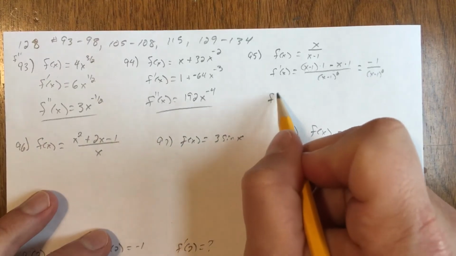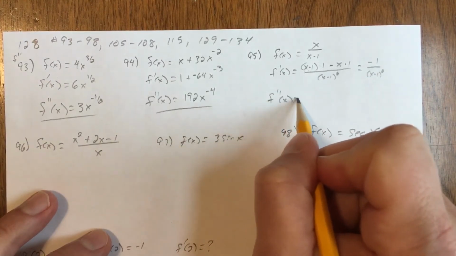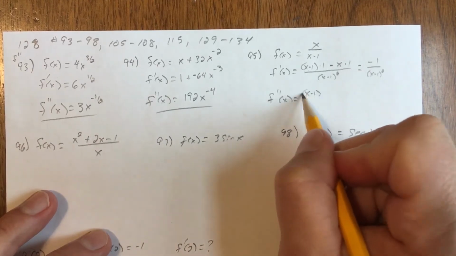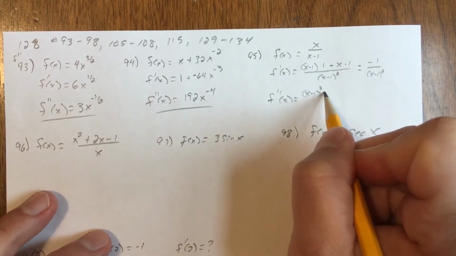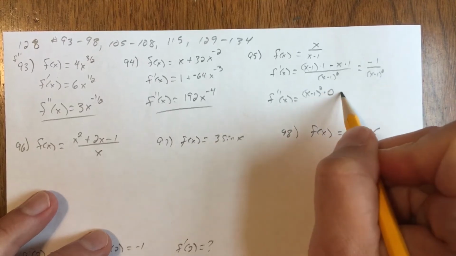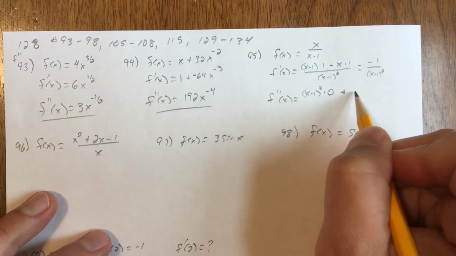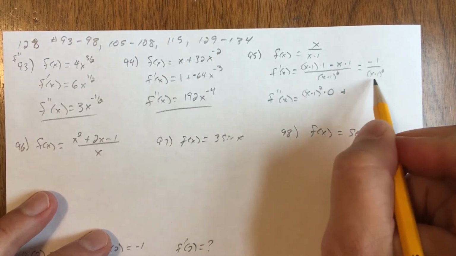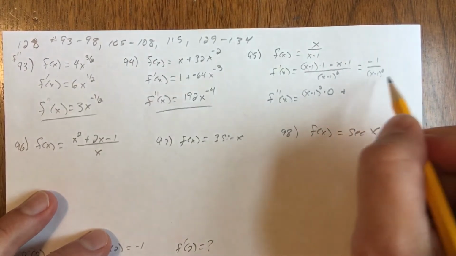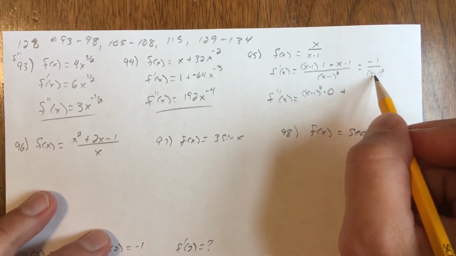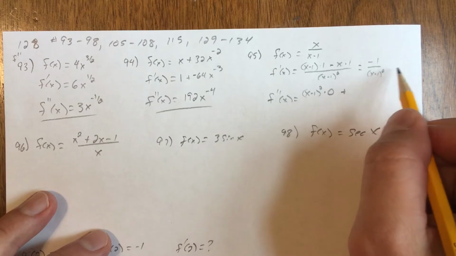So when I go to do the second derivative, I can still do quotient rule. I can bring the bottom up, x minus 1 squared times derivative of the top, which is 0, minus top, negative 1. So I'll just change that to a plus, the derivative of the bottom. Now, at this point, we don't know how to do the derivative of that in what's called a chain rule. We'll be doing that soon.